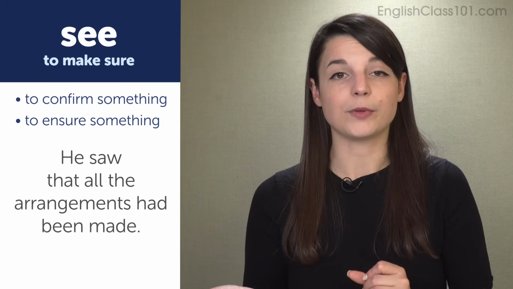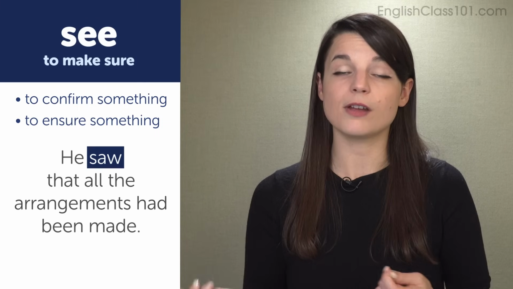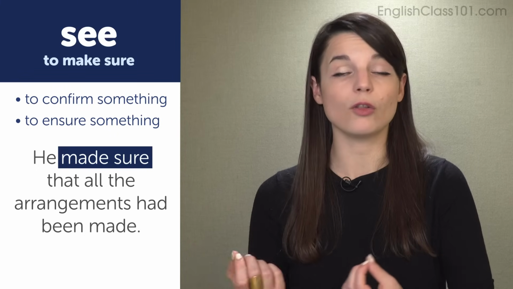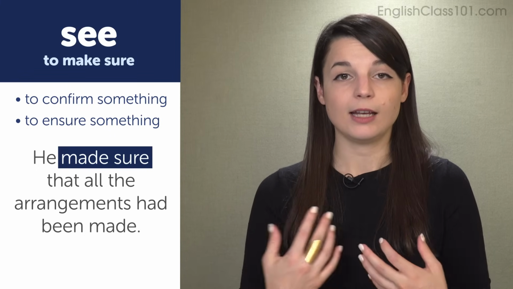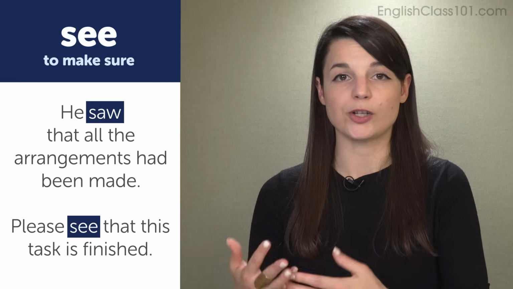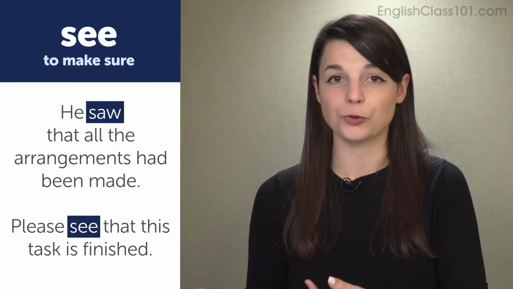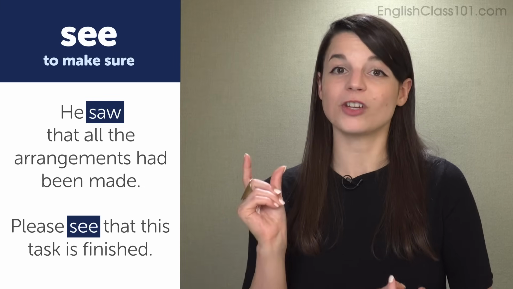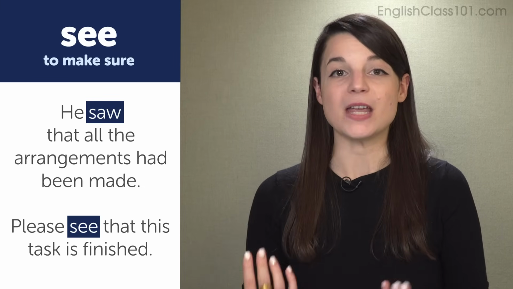The second example sentence is the same. He saw that all the arrangements had been made. So he made sure that all the arrangements had been made. In these example sentences, see is replacing the expression make sure or ensure. So we can use see to mean the same thing. It's just a shorter way of saying make sure.